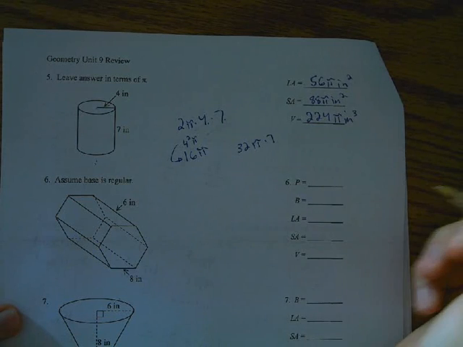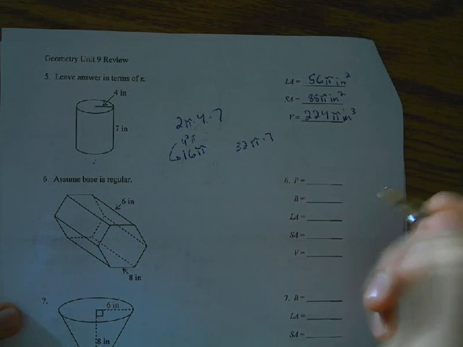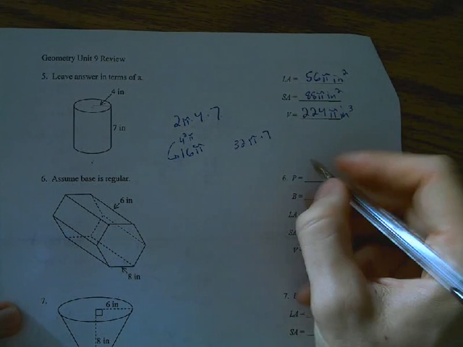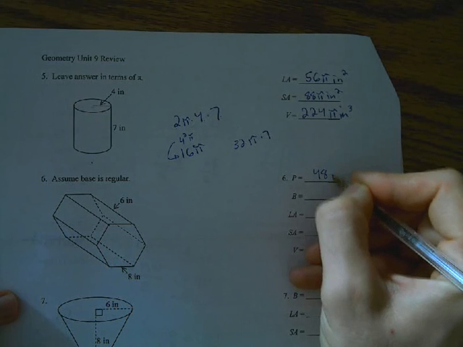Assume the base is regular. Oh, fantastic. We're going to have to calculate an apothem here. Perimeter of the base, this one's easy. I've got 6 sides. That's going to give me 6 times 8 is 48 inches.